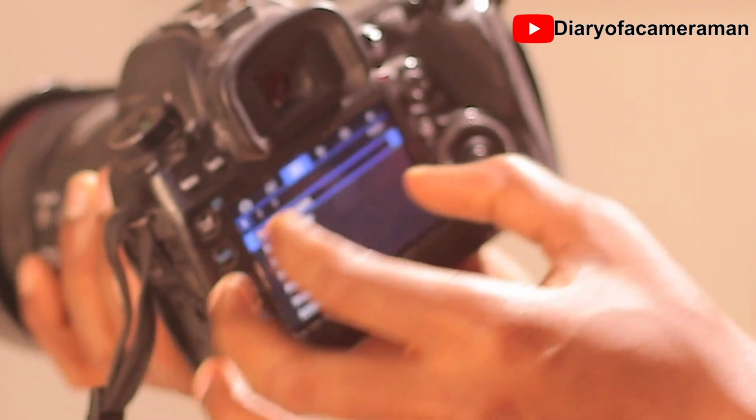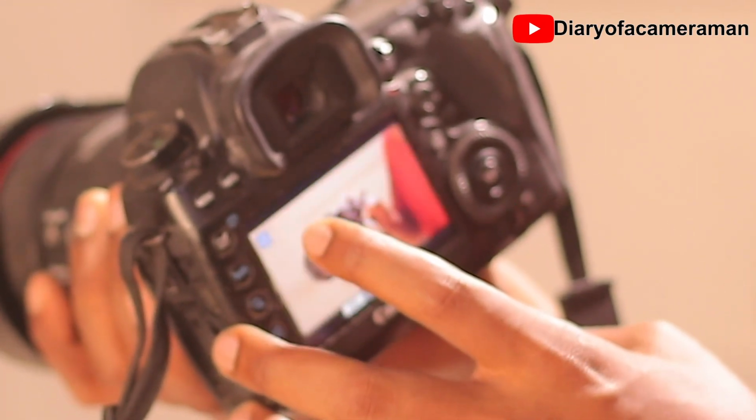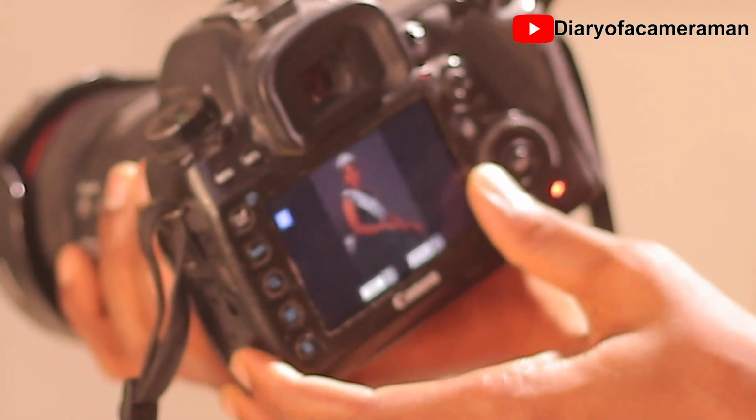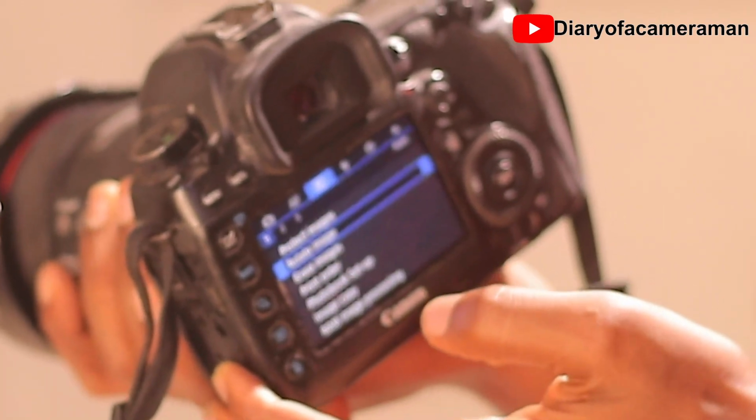Then the third part here, we have the protect image, we have the rotate image. If you want to rotate your image, you can use here. Look at my image. I'm going through my images. I'll go back to my menu.